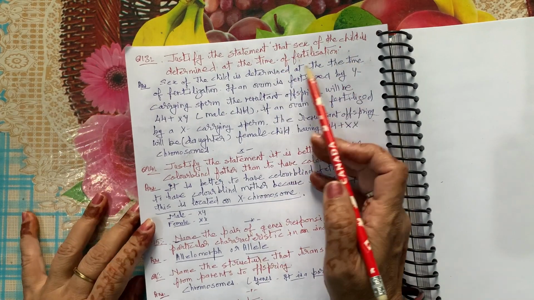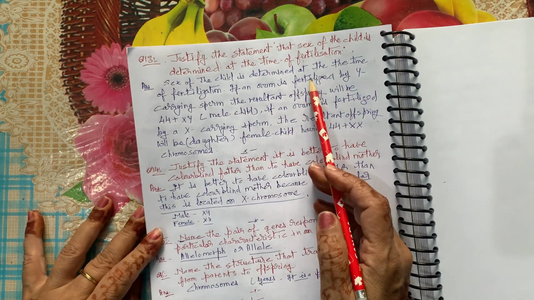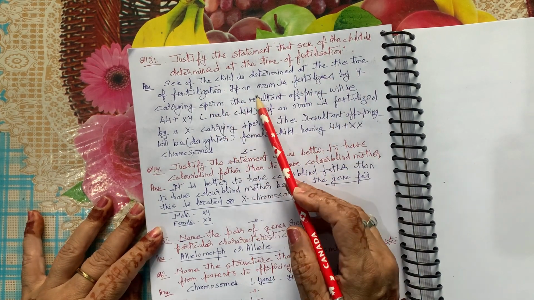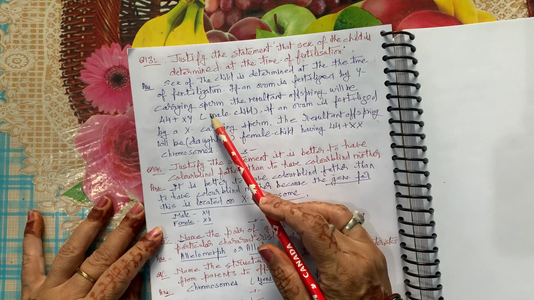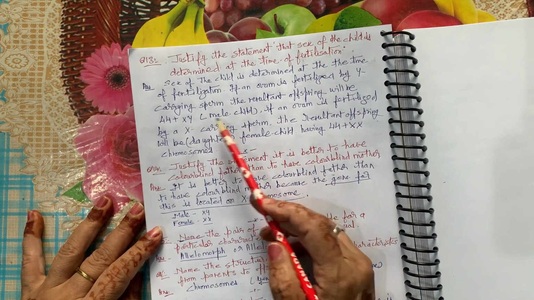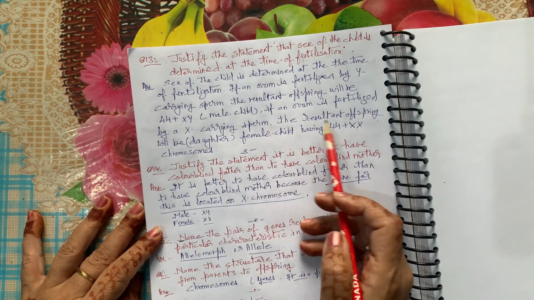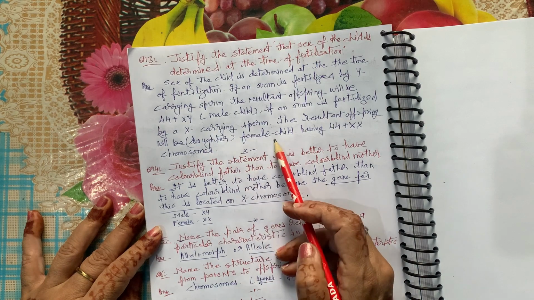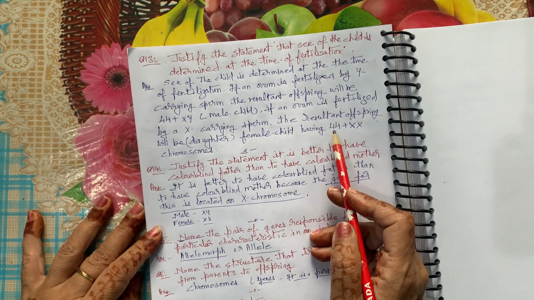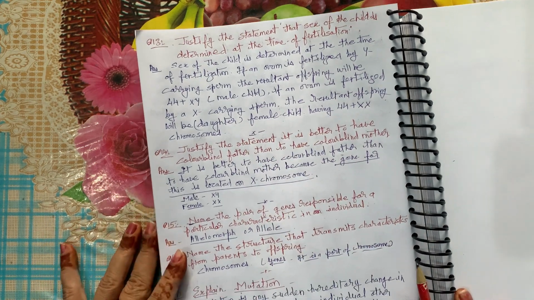Okay, now let's see. Justify the statement that the sex of the child is determined at the time of fertilization. Yes, the sex of the child is determined at the time of fertilization. If an ovum is fertilized by a Y-carrying sperm, the resultant offspring will be 44 plus XY, meaning a male child. But if the ovum is fertilized by an X-carrying sperm, then the resulting offspring will be a daughter, the female, because it will carry 44 plus XX chromosomes.